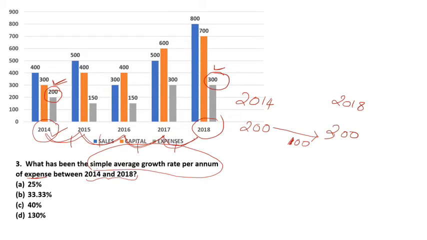Out of these 4 years, 100 is the change. So average is equal to total change, that is 100, divided by total number of years, 4. So we got the correct answer as 25%. Accordingly you can mark A as the correct answer. I hope you understood it. Kindly note it.